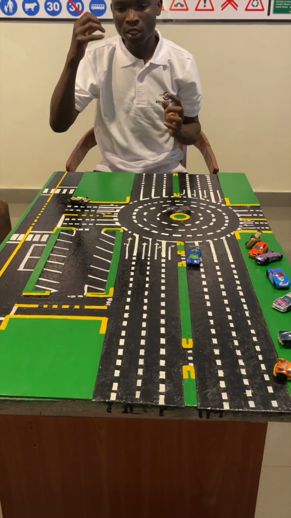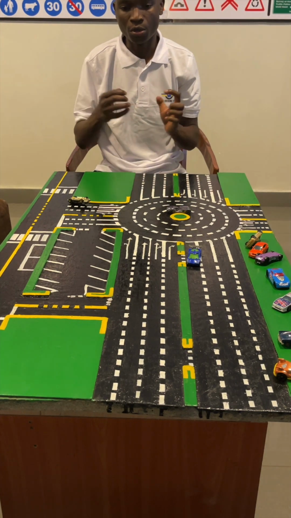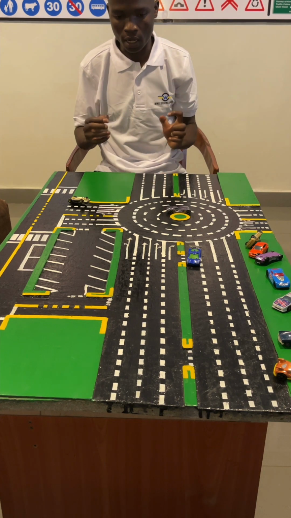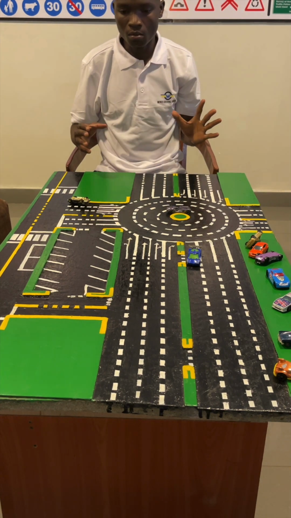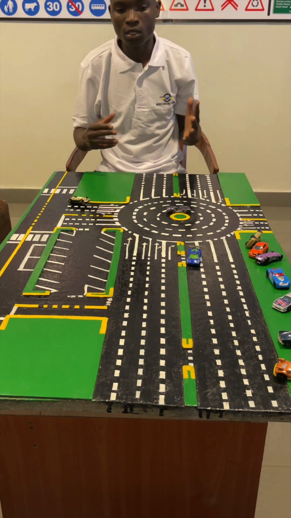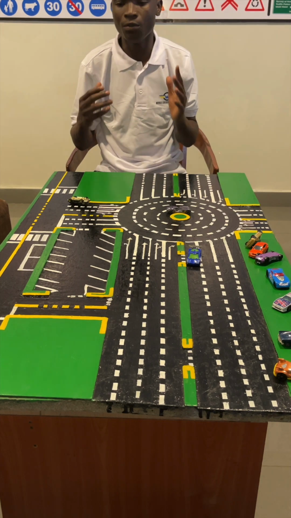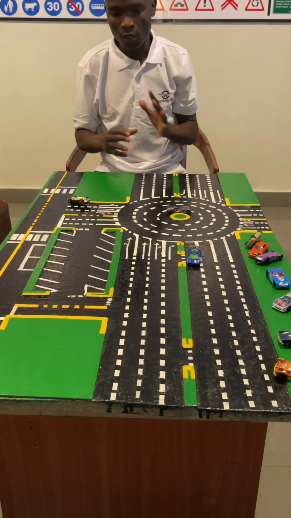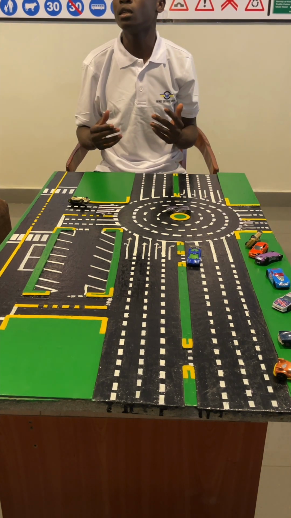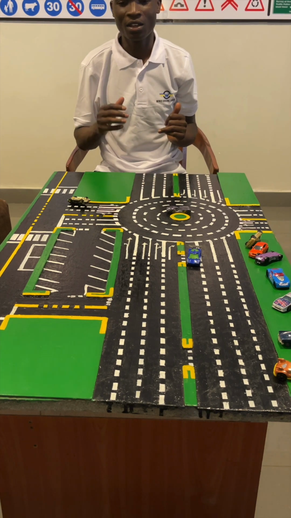Always establish the route first before you start driving your car. The time you find that you are not seeing the route, don't start driving your car. If you are okay with the route, you can start driving your car.